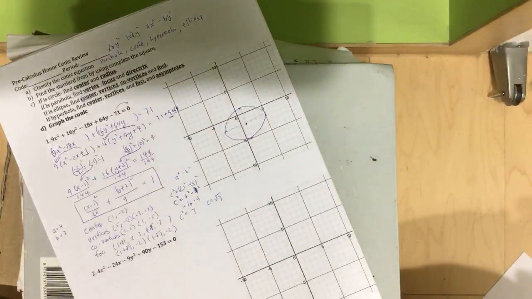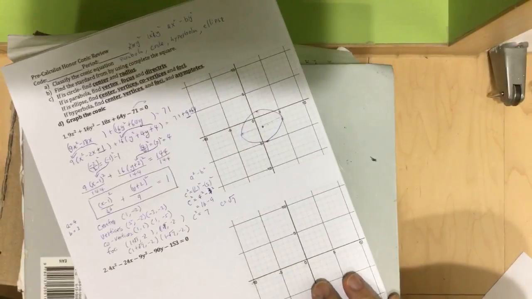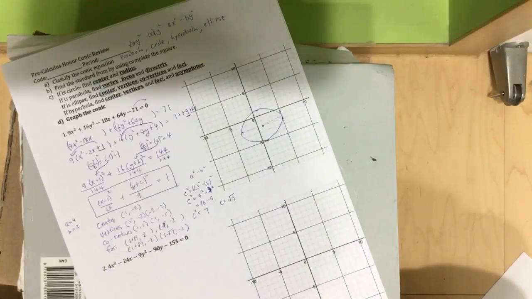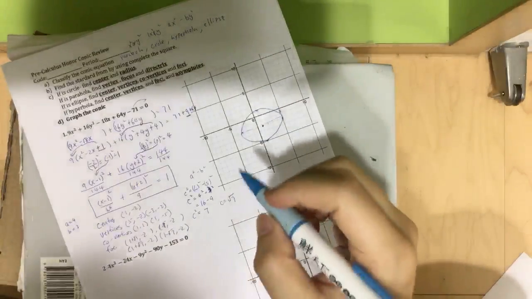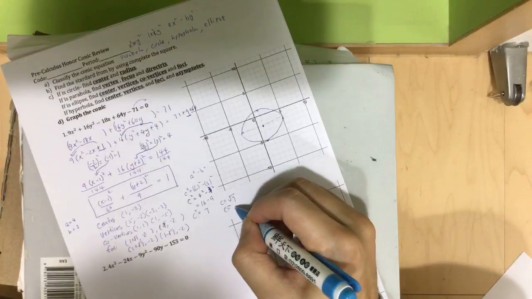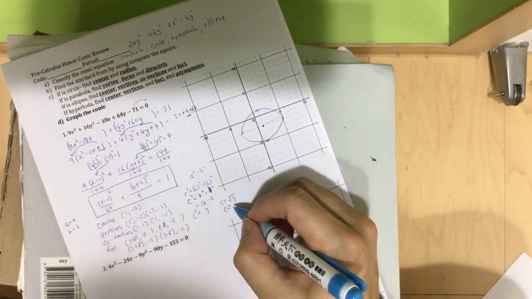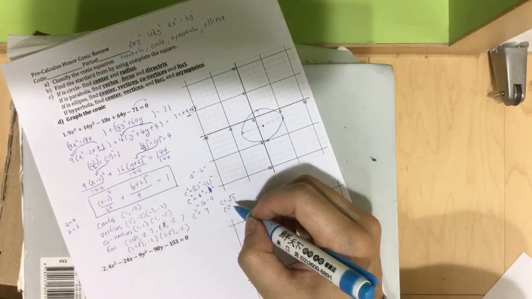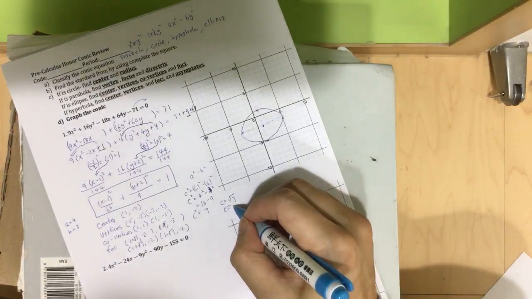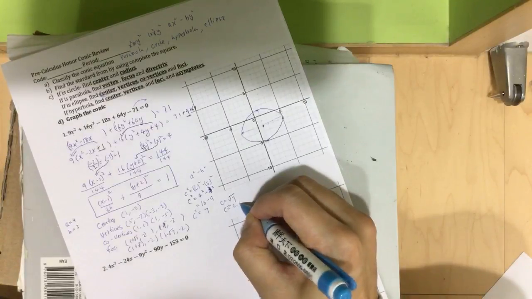So any questions here? So that's the first question. Well, what is square root of 7? Square root of 7 is less than 3, but it's greater than 2. So roughly, I would say it's maybe 2 point something, 2.6.